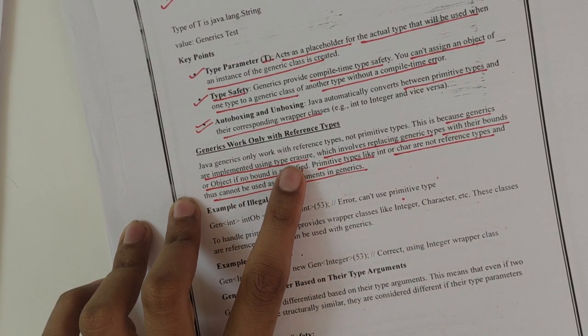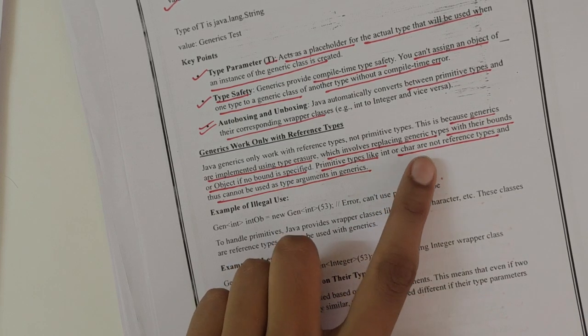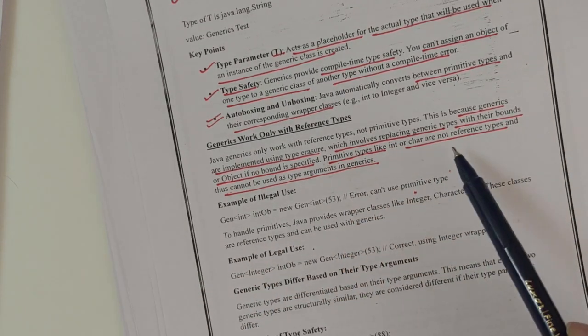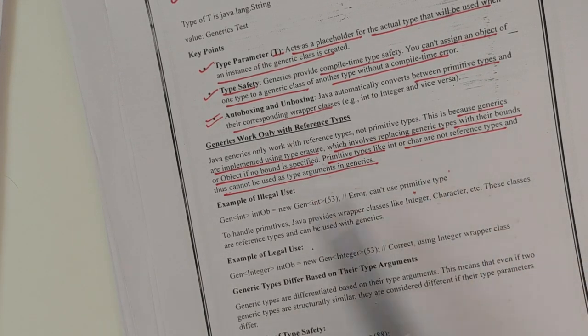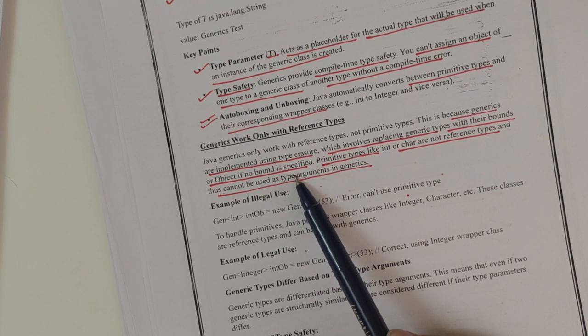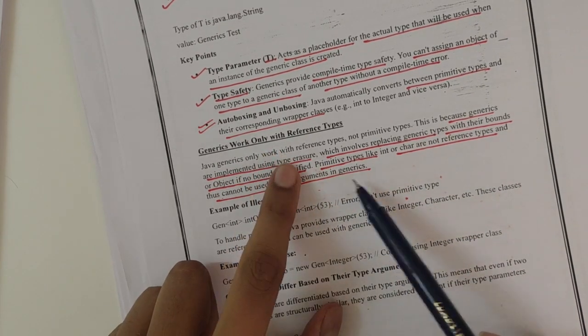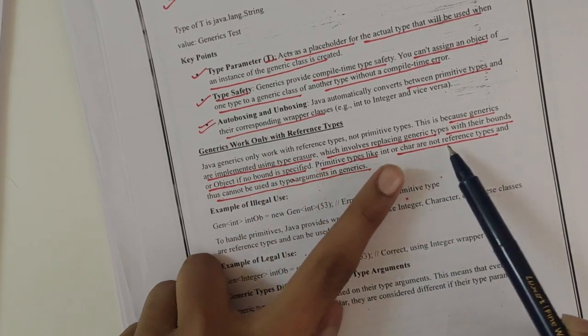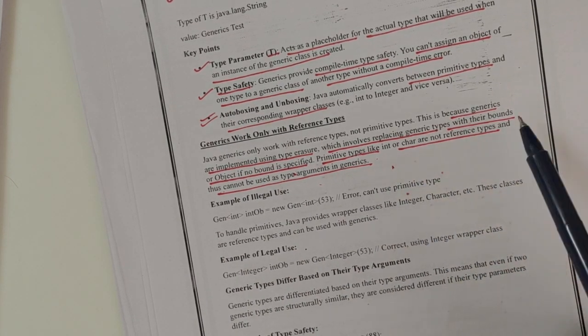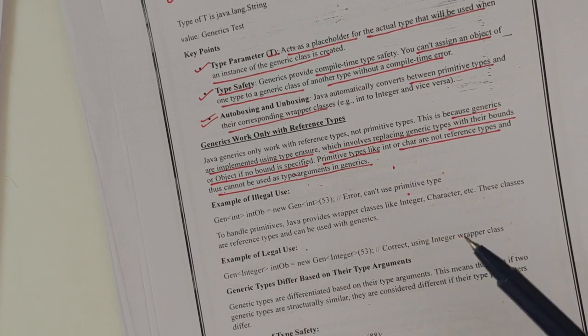Type erasure means we are replacing all the generic types with their bound values, or with Object where no bound is specified. Okay, like no bound value is there. That's why primitive types like int or char, which are primitive data types, cannot be used as reference types, because they cannot be used as type arguments.